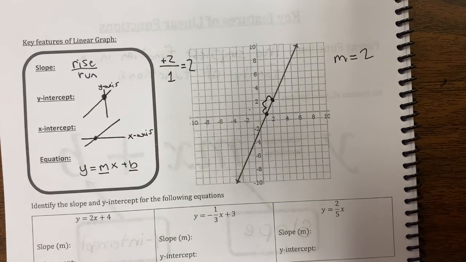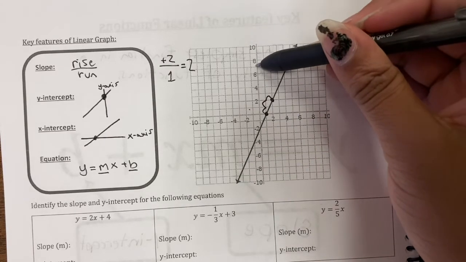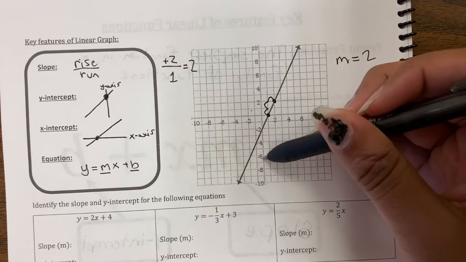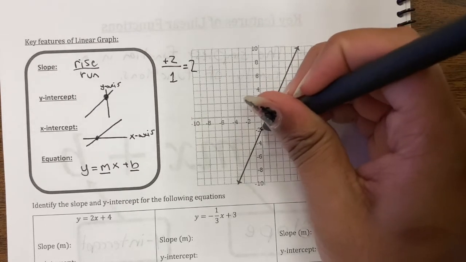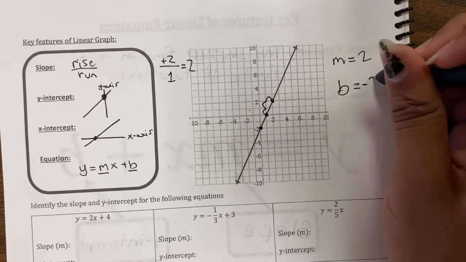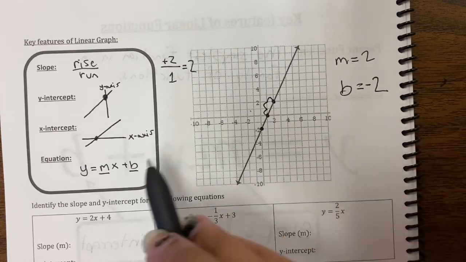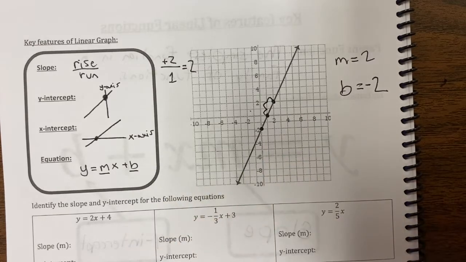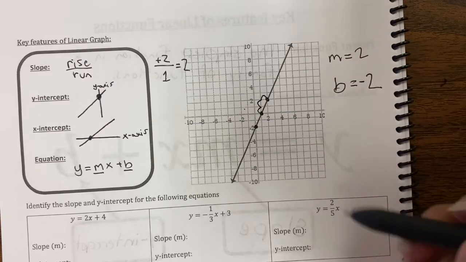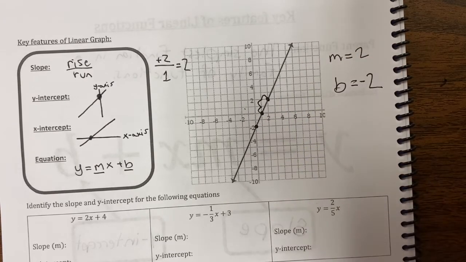Then we want to find the y-intercept. So where along the y-axis does the point intercept? It would be right at -2. So b equals -2. That's our y-intercept, remember. And the x-intercept is at 1 right here. So just keep that in mind.